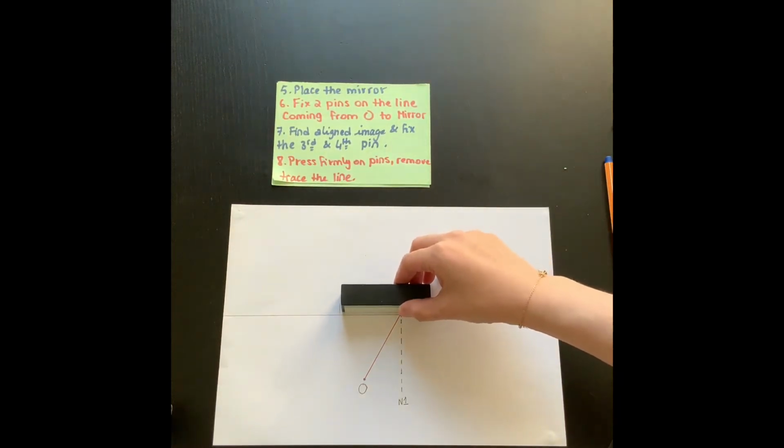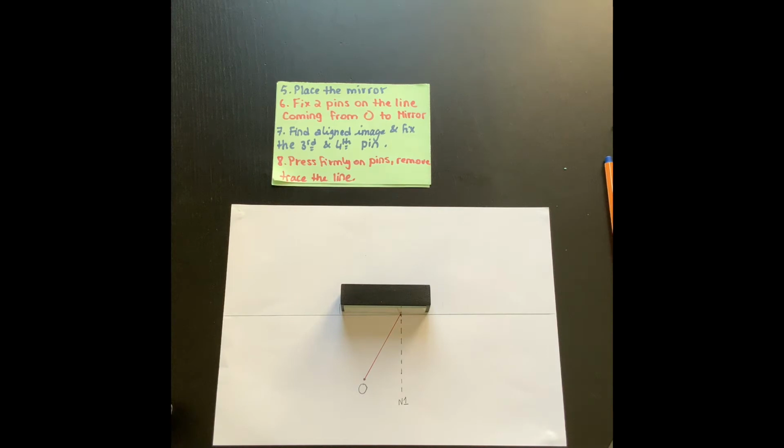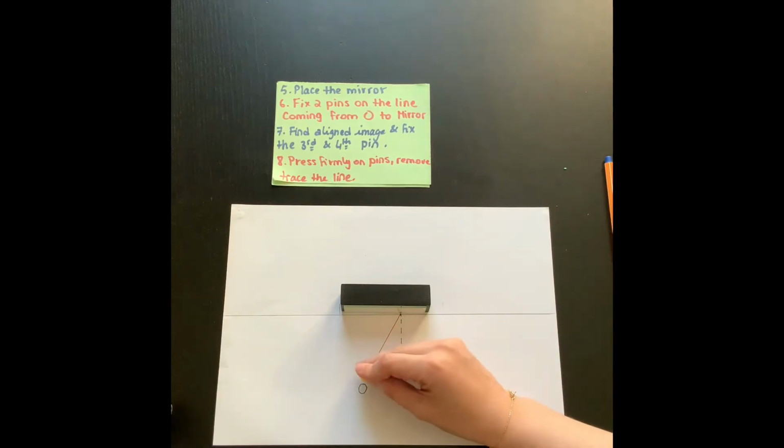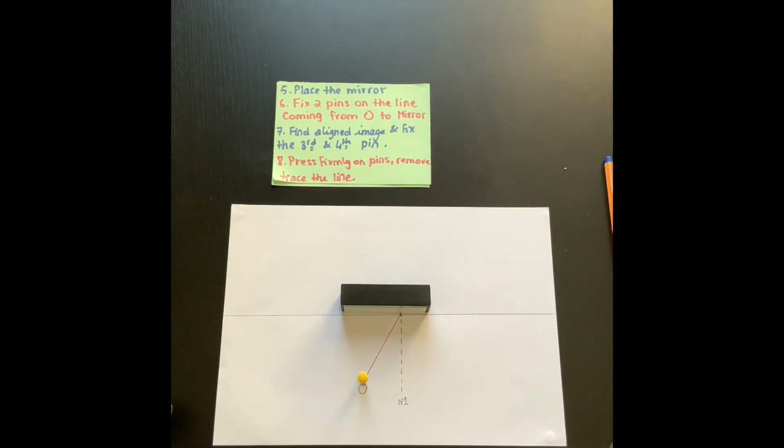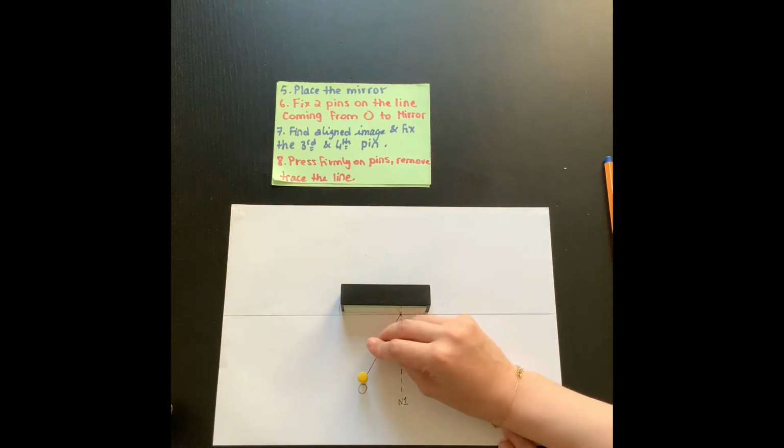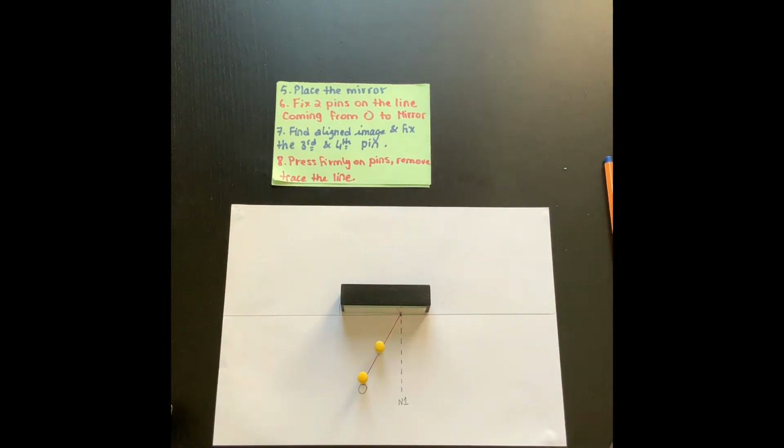Next we will place our mirror and we get two pins, we fix them on the red ray of light coming from the object towards the mirror. Now in order to locate the position of the reflected ray, we close one eye, we lower our head so that our eyes are leveled with the mirror.